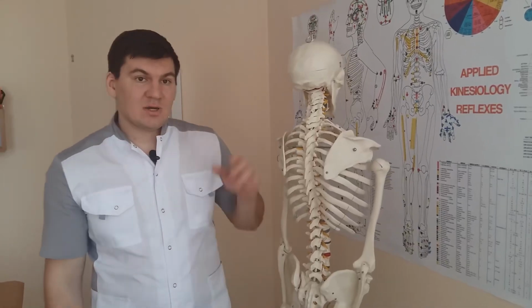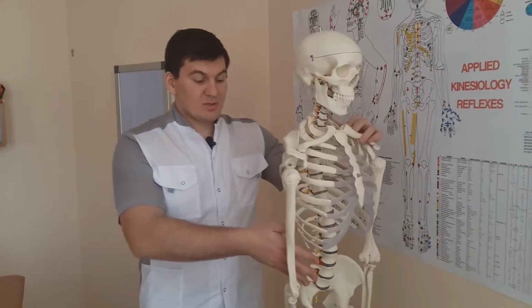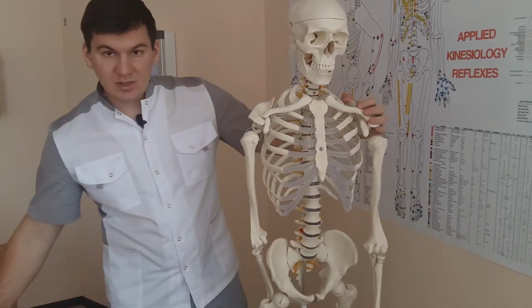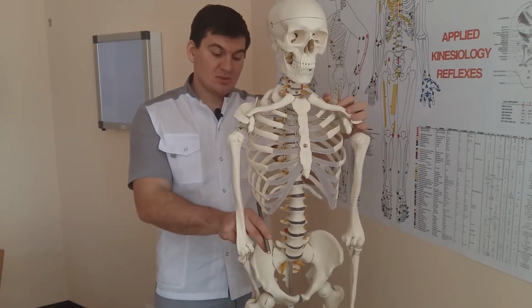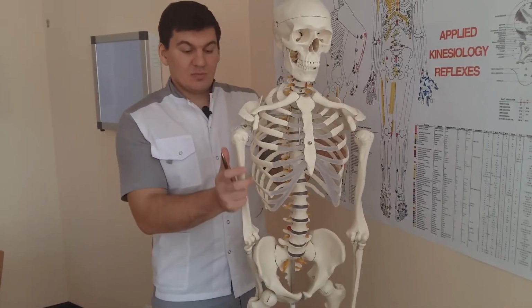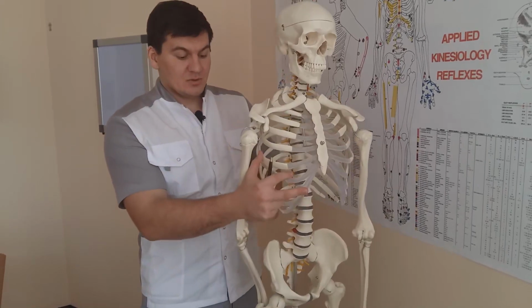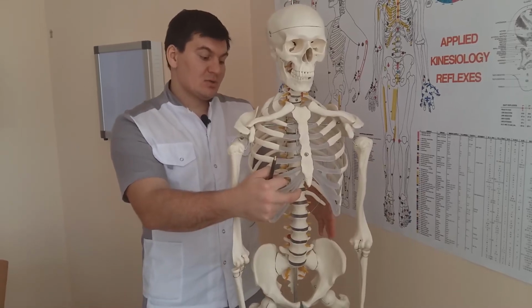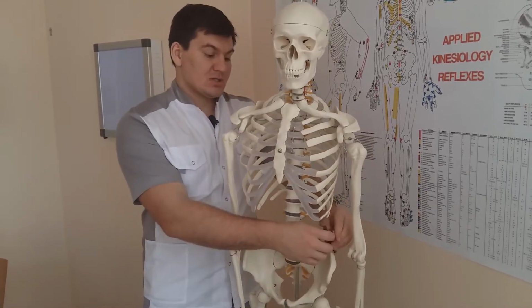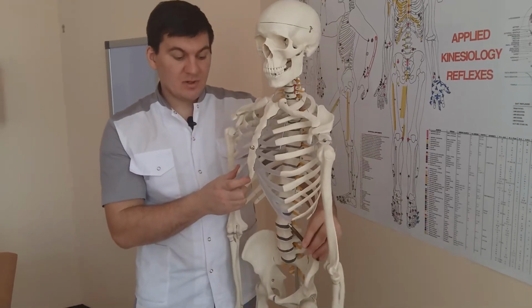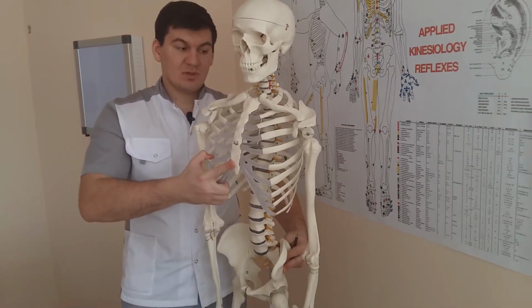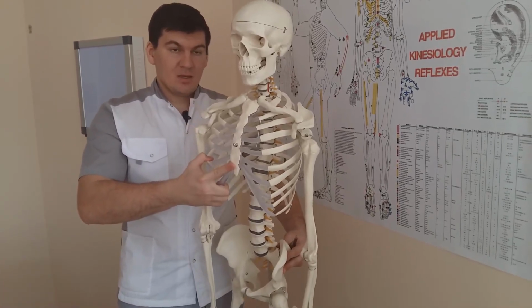That can happen. For example, from this side, we have a short external oblique abdominal muscle. The rib cage will turn to this side, that's how it will be. And from this side, we have a shortening. Let's say the internal oblique muscle will get shortened, which has a different direction of the fibers. Accordingly, the whole rib cage will turn here.